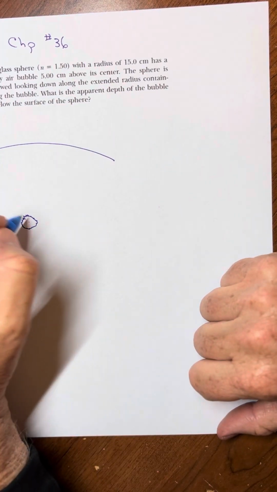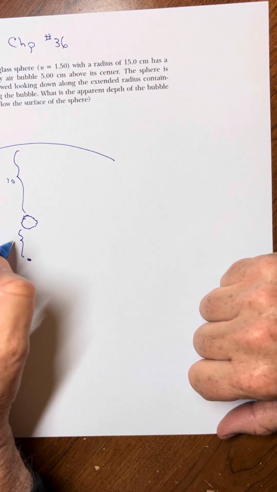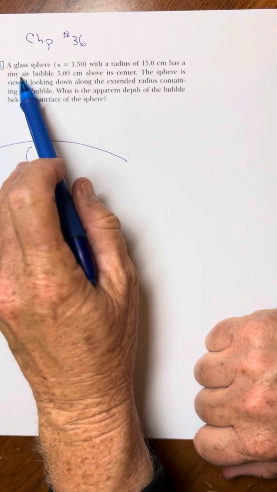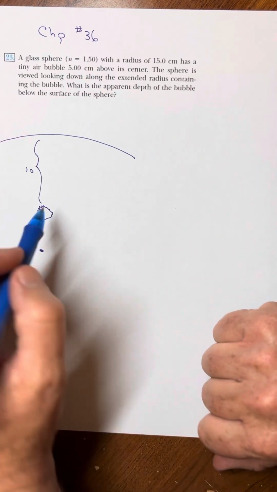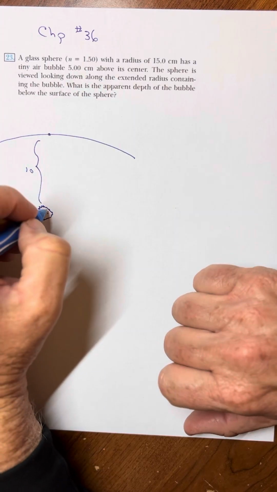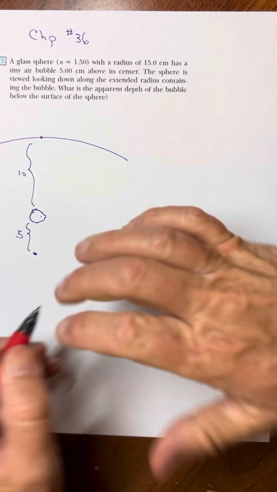So I'll start off by saying, this distance here is 10 centimeters because they said this was 5. I guess I need to check that. Has an air bubble 5 centimeters above its center. So it's 10 centimeters from where the light is going to come up. Maybe I'll do the light in red here.